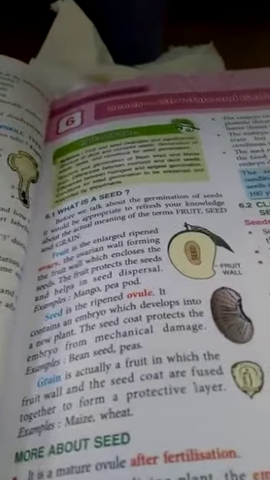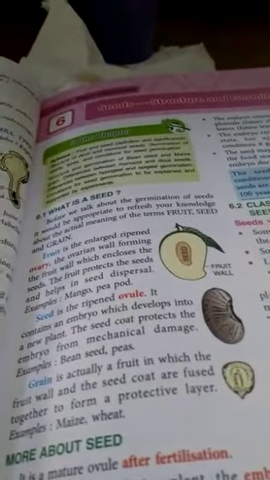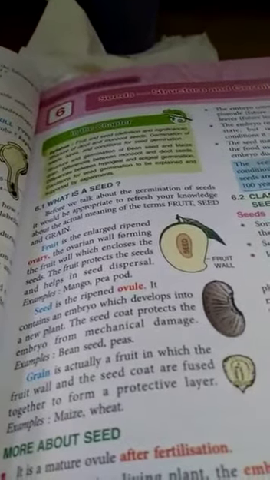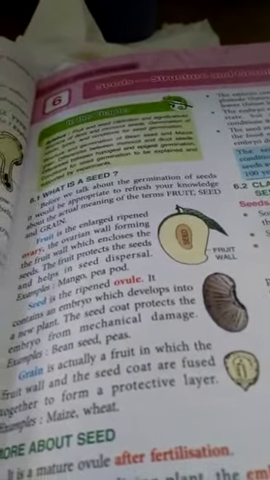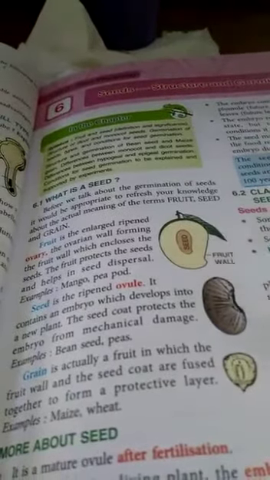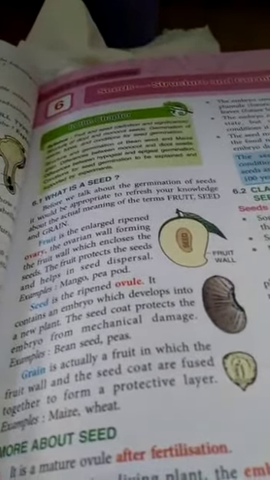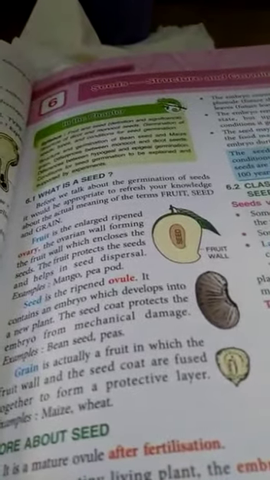And this embryo, when it gets favorable conditions, gives rise to a new plant. There is one more word that you might have commonly heard, that is grain. Grain is actually a fruit in which the fruit wall and the seed coat are fused with each other to form a protective layer. Then we don't call it fruit, we call it grain.